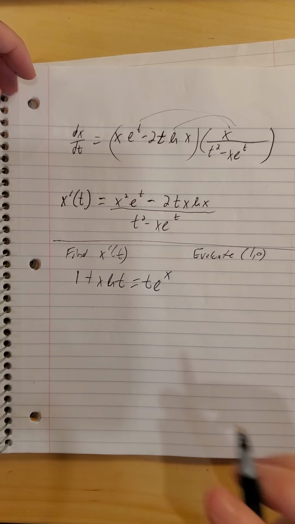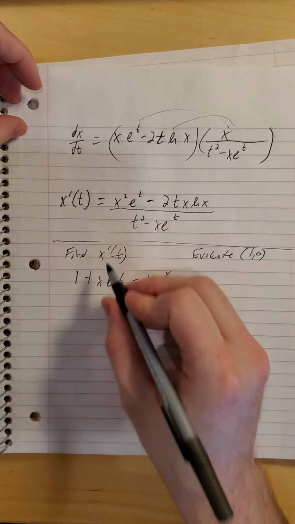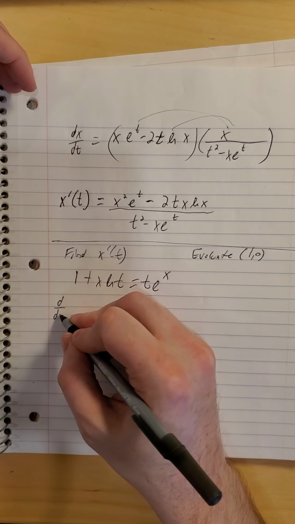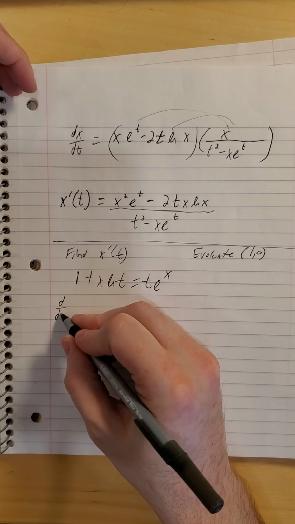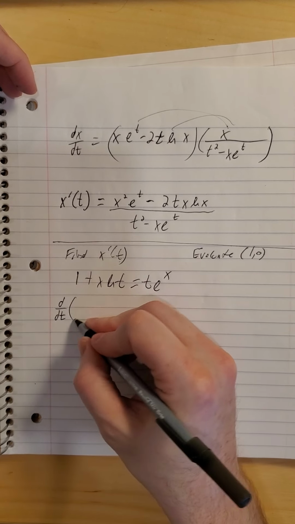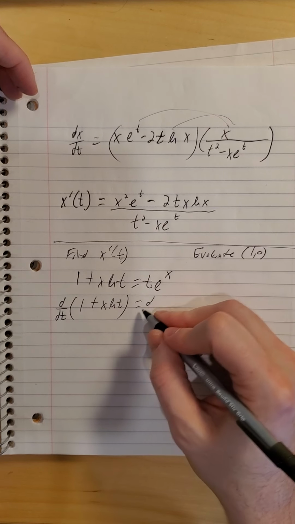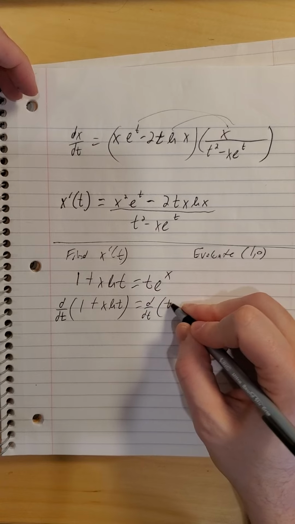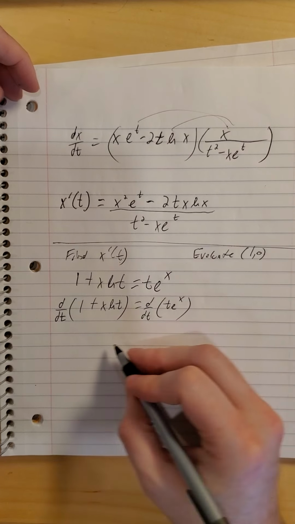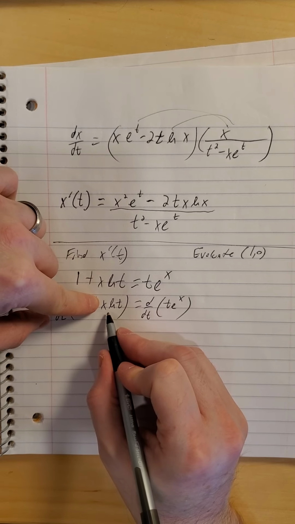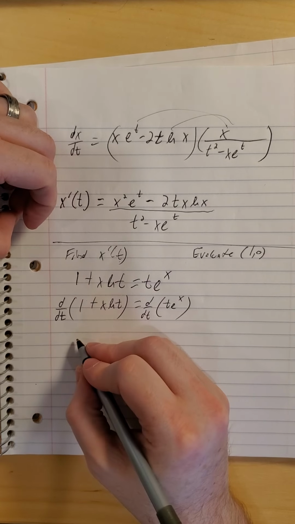Welcome back. So find a derivative. We will differentiate both sides with respect to our independent variable t here. Derivative of a constant is 0. That term just drops off, and we have another product rule here.